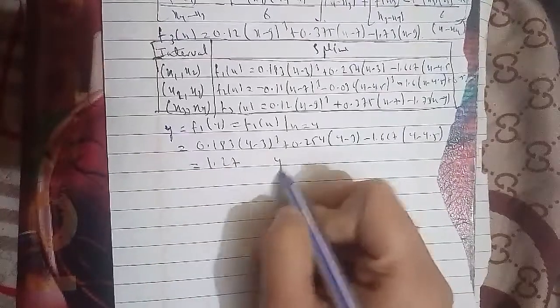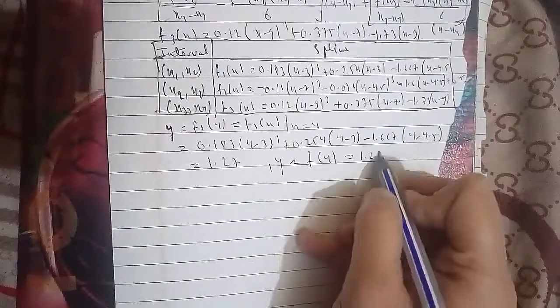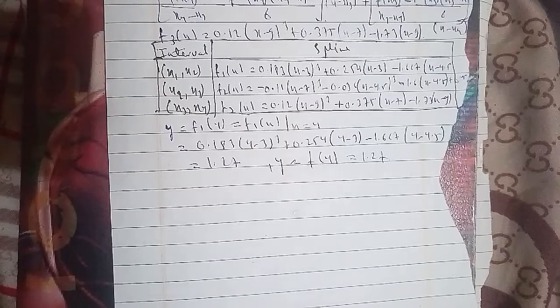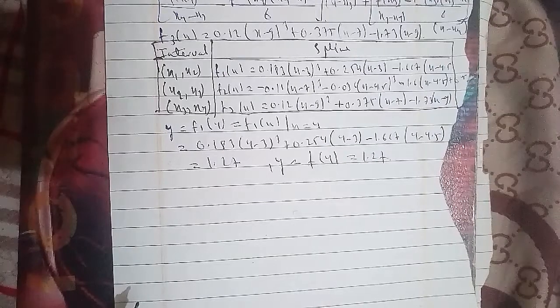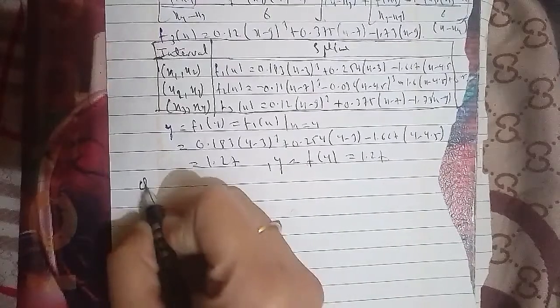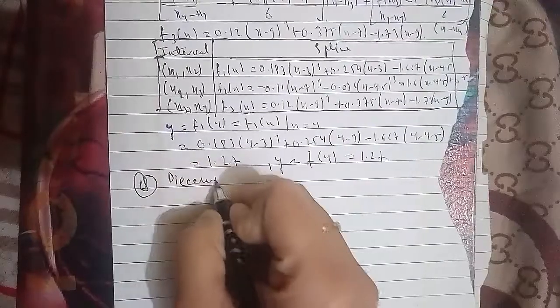Now we go ahead further to another one. The question is, explain the piecewise linear interpolation technique that we have to discuss here. So we go ahead. Piecewise linear interpolation technique.